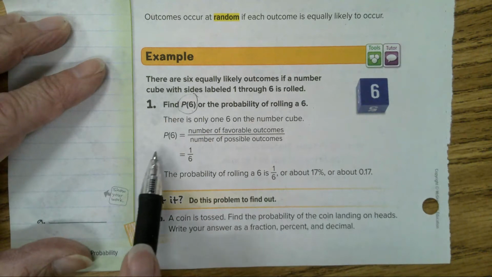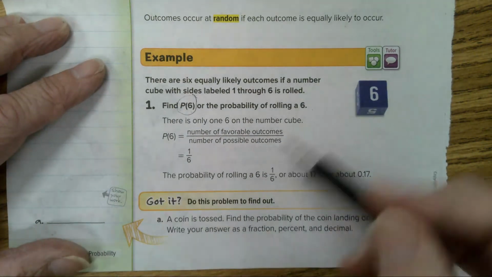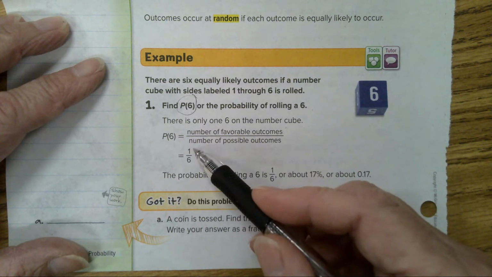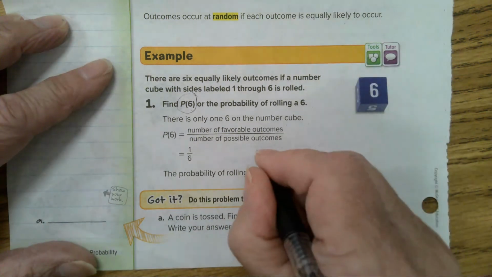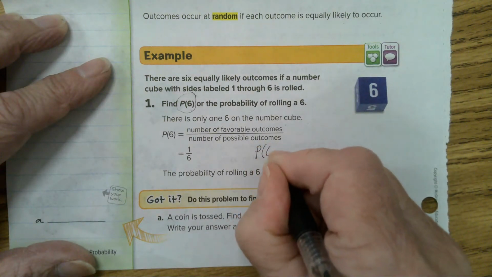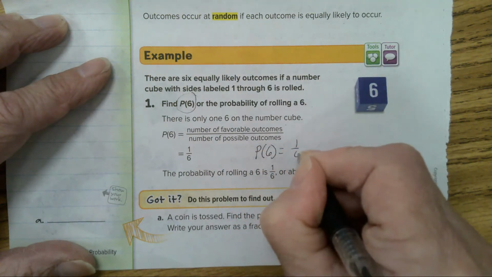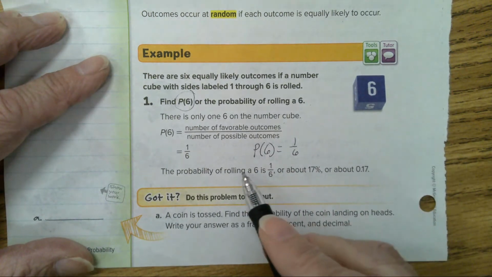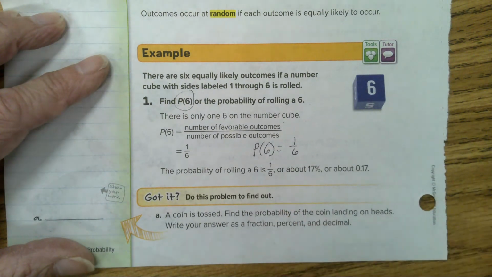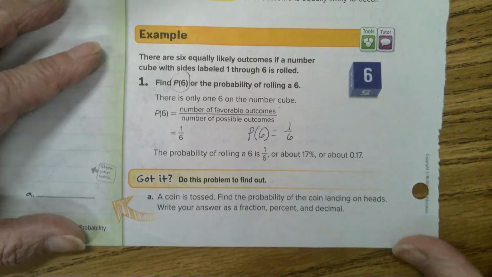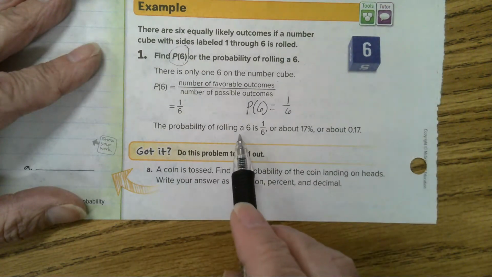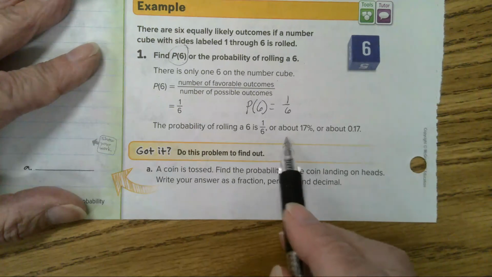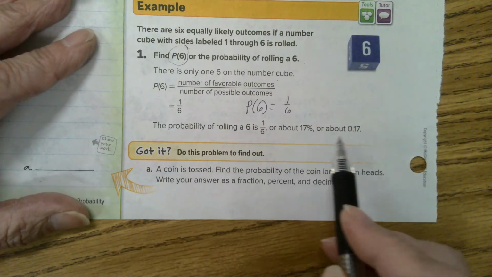The probability of rolling a 6 is the number of favorable outcomes. Well, there's 1 six. Out of the possible outcomes, there are 6 outcomes. So the probability of rolling a 6 equals 1 to 6. Does everyone know what that means now? This is easy, but we're learning the language of how to communicate it. And nothing's worse than you know how to do it, but you didn't understand the language. Now it says, the probability of rolling a 6 is 1/6, or about 17%, or 17/100ths.